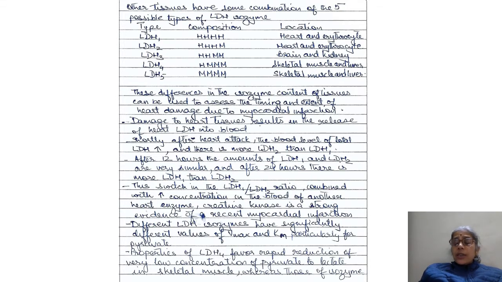Initially, shortly after heart attack, the blood level of total LDH increases, and at that time LDH2 is greater in concentration than LDH1. After 12 hours, LDH1 and LDH2 become equal in concentration, and after 24 hours, LDH1 is more in concentration than LDH2. So this switch in the LDH1 to LDH2 ratio, combined with increased concentration of other heart enzymes like creatine kinase, is a strong indication that a recent myocardial infarction has occurred in the patient.